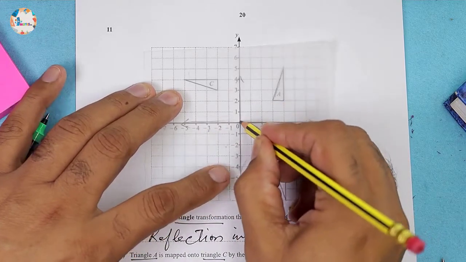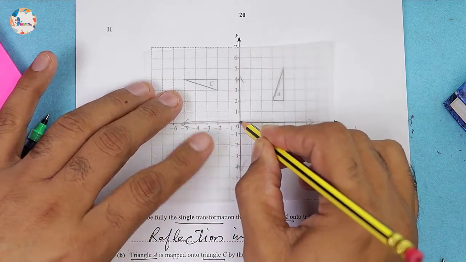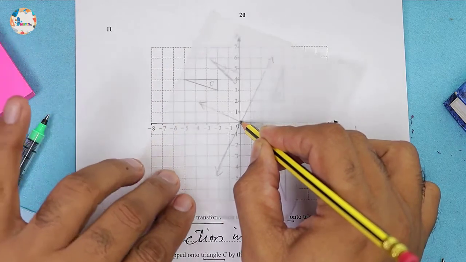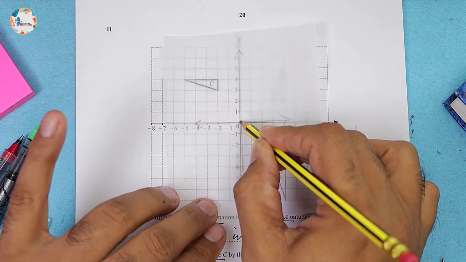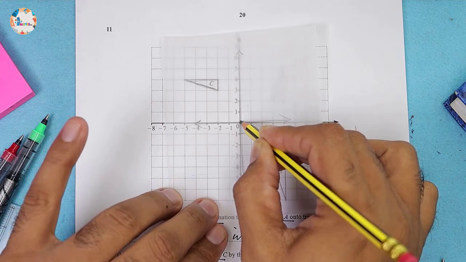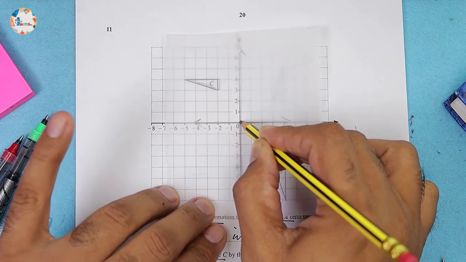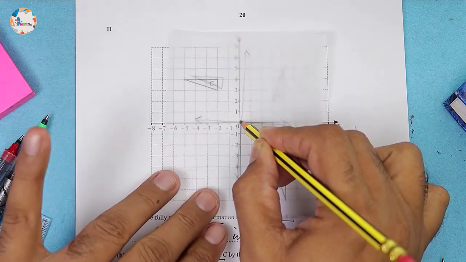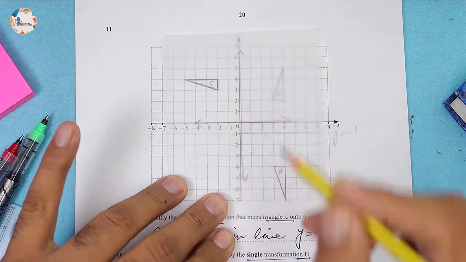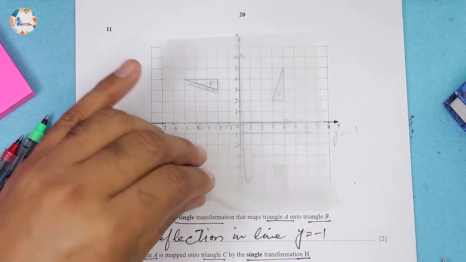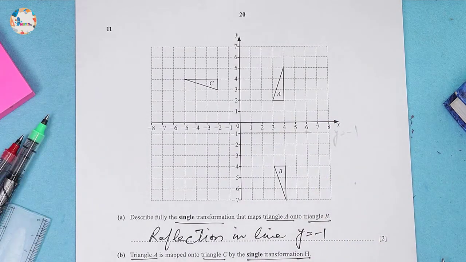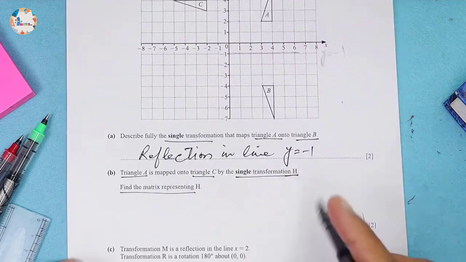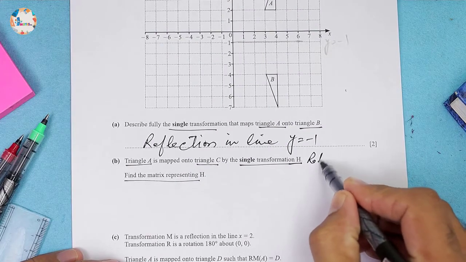And if we place this pencil at the origin and rotate it over here, see, it is fitting at 90 degrees, so 90 degree anti-clockwise. So from here, 90 degree will be up to this one anti-clockwise. So it is a rotation of 90 degree anti-clockwise about the origin.